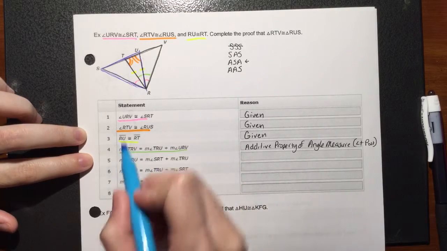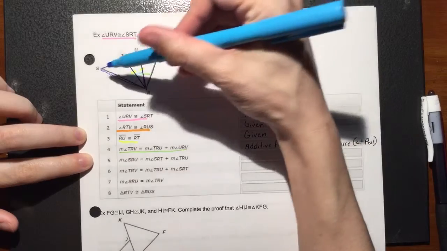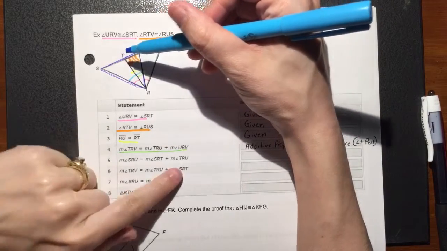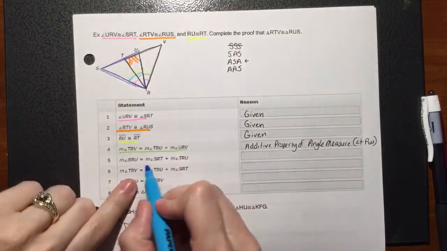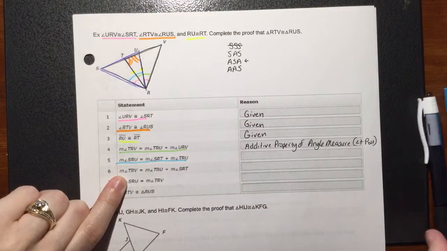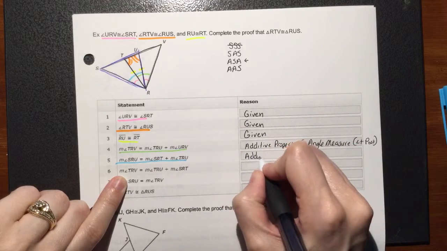And then it says angle SRU, so that whole big angle is going to be equal to SRT plus the measure of angle TRU. So that's another part plus part is equal to total. So that's another additive property of angle measure.